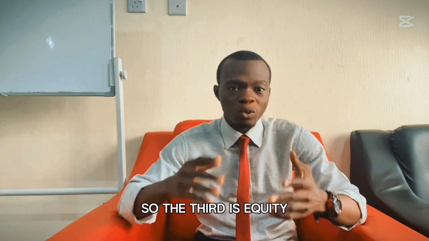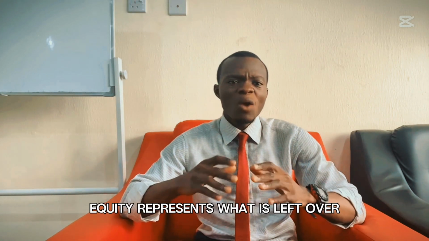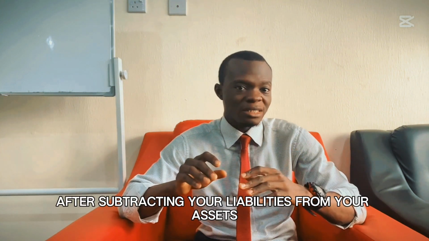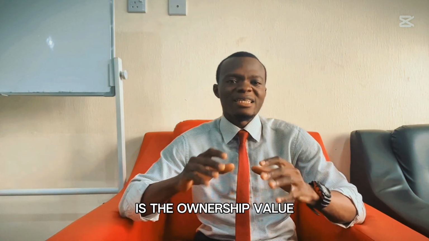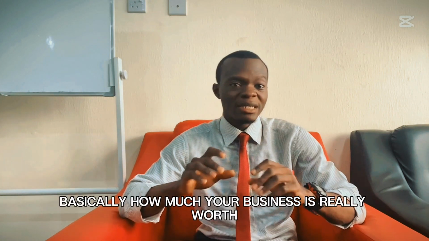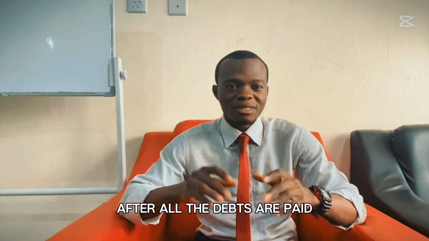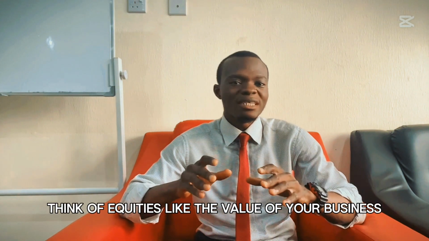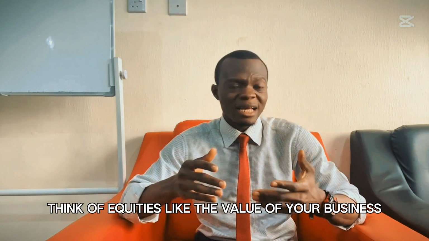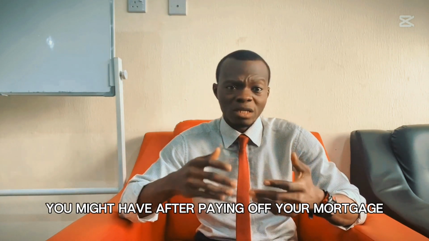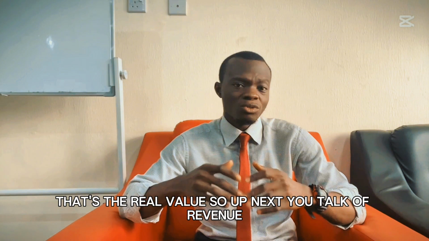So the third is equity. Equity represents what is left over after subtracting your liabilities from your assets. It's the ownership value, basically how much your business is really worth after all the debts are paid. Think of equity like the value of your business after you've taken care of all the bills, like the home equity you might have after paying off your mortgage. That's the real value.